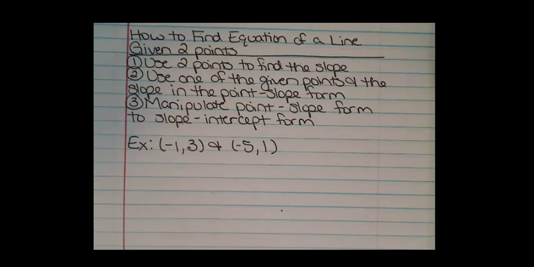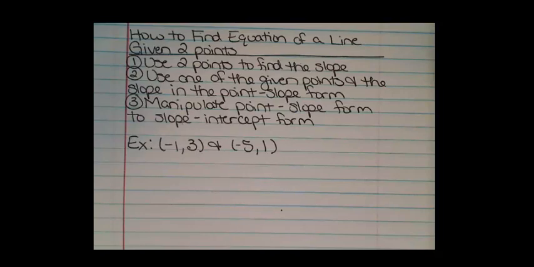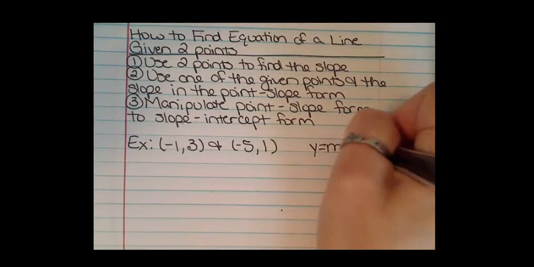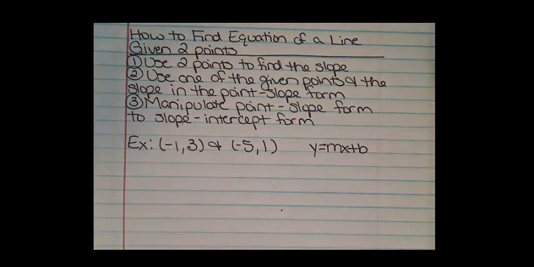And we're going to do one. So the example says we have the points (-1, 3) and (-5, 1), and we need to find the slope-intercept form of a line that goes through these 2 points. So our final answer needs to look like y equals mx plus b. But we don't know what m is, we don't know what b is, so we can't just use that form right off the bat. We don't even know what m is at all, so let's find m.